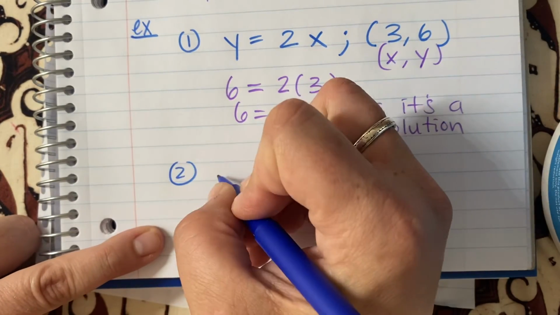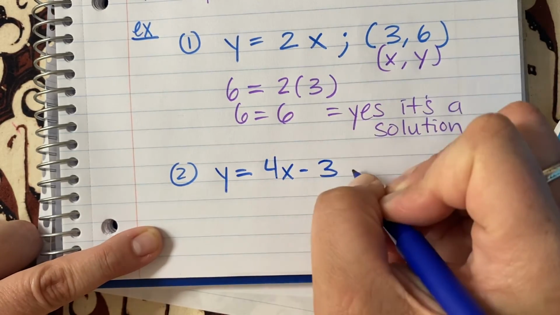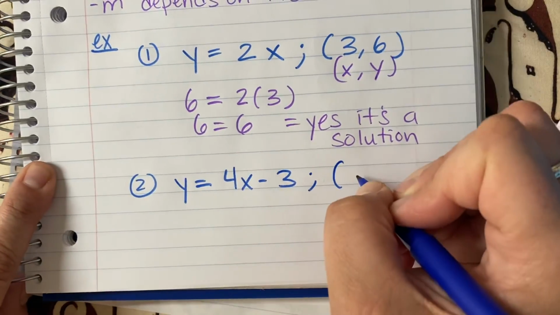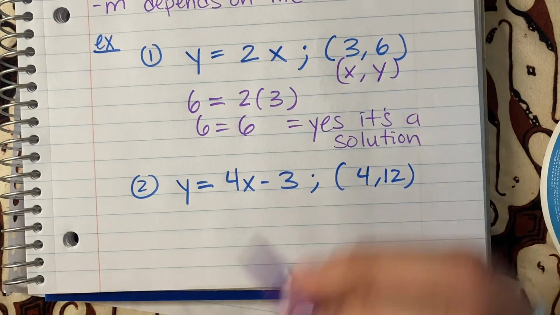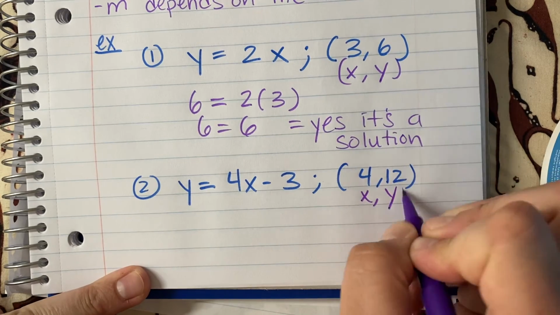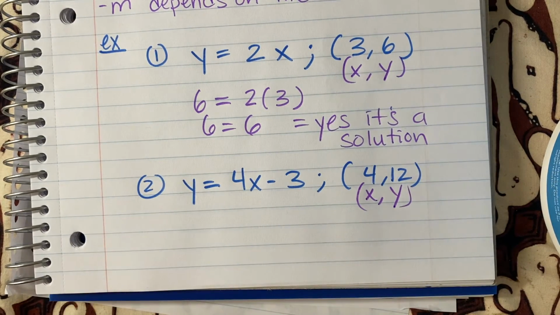We have y equals 4x minus 3, and they tell us the ordered pair is (4, 12). And just in case I forgot, I want to label this as x and this is y. So I'm going to plug in the information and see if this is a solution.